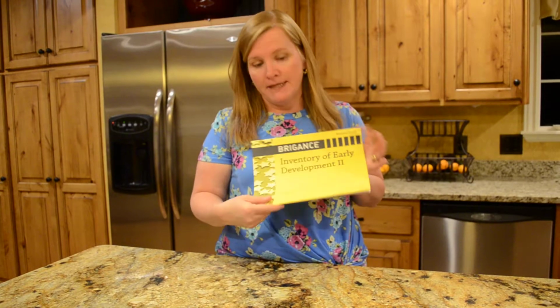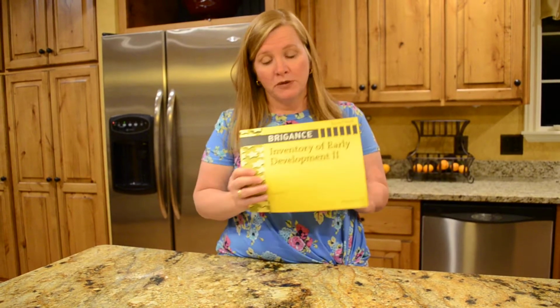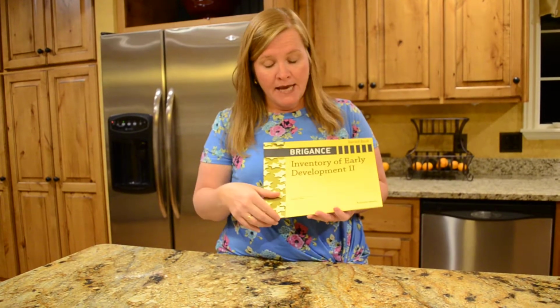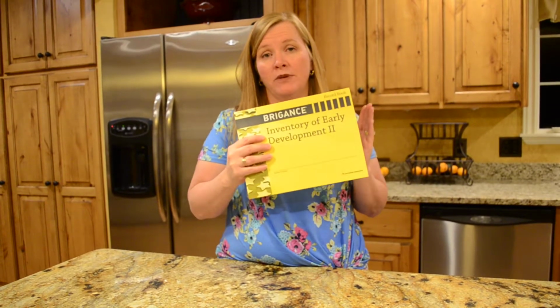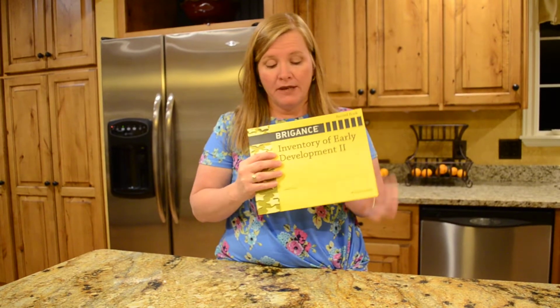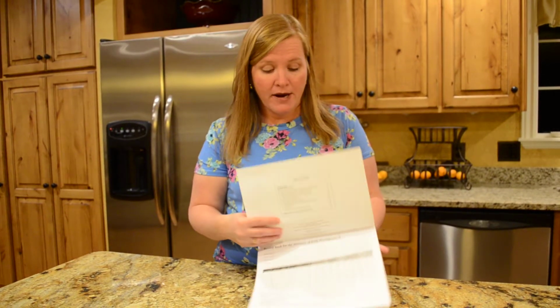So let me just give you some basics about it. Here on the front, you can put the student's name. This is designed to actually follow the child for multiple years and multiple assessments, and I'll show you in a minute how that's done. It can be a nice way to keep your data collection for your IEPs with your students, and then to use that information to design IEP goals around.